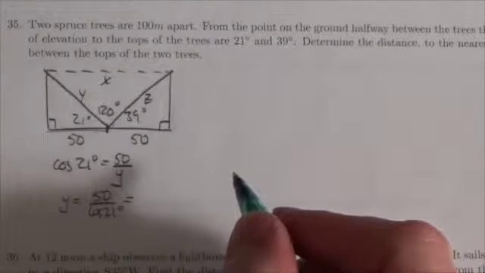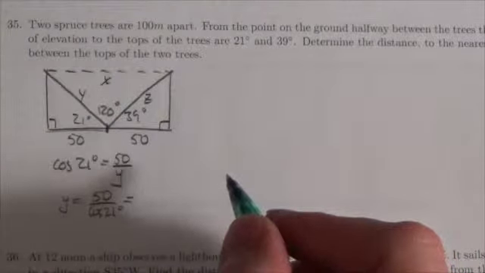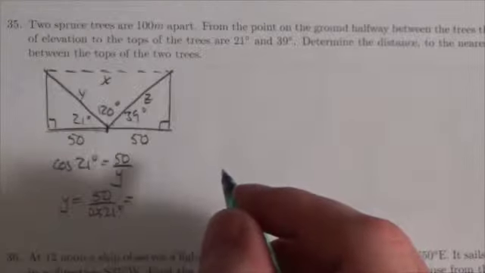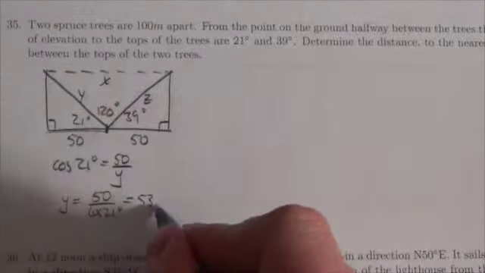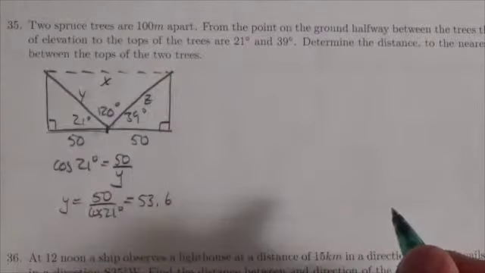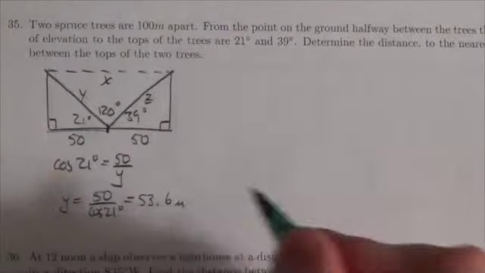And so now we just go to the calculator. And we get that to the nearest tenth, because normally we'll take sides to the nearest tenth. That's going to be 53.6 meters.